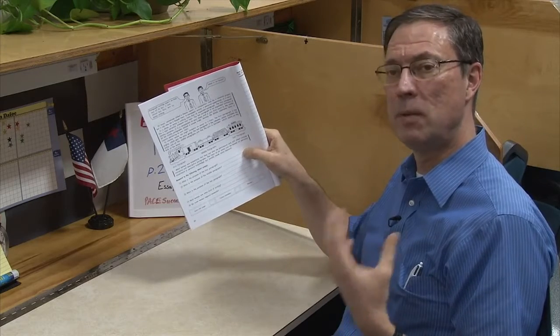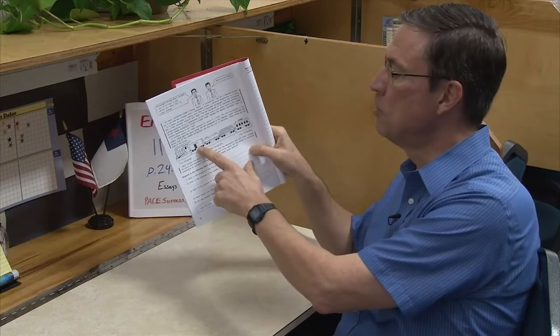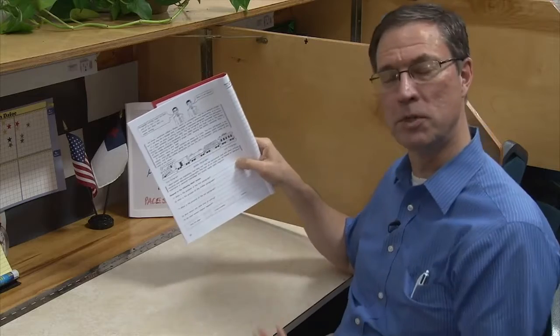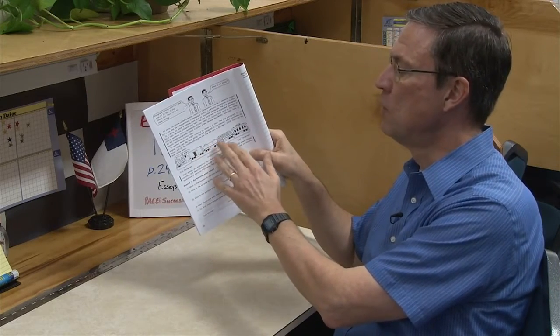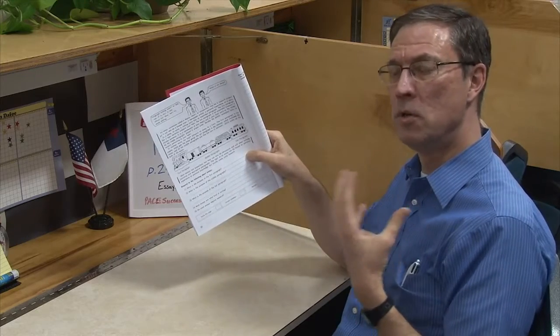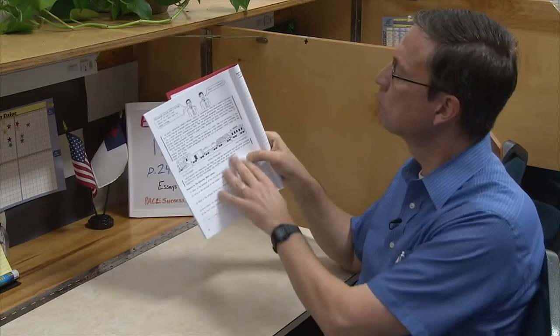And it can be developed in several ways. Maybe one of these is descriptive, maybe another is expository, another is persuasive, okay? Maybe all three of them are persuasive and you're giving different reasons, and then you're going to develop it a little bit more, all right?